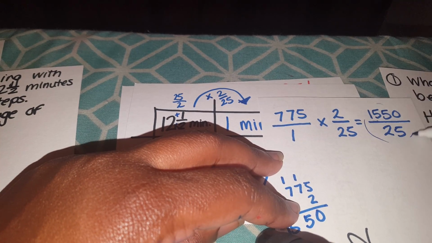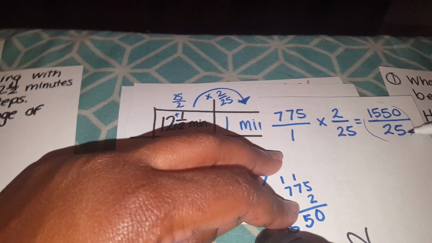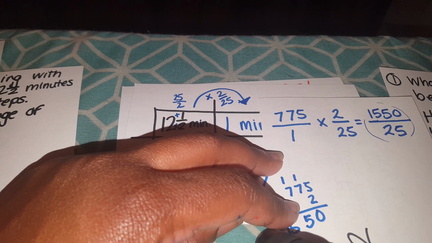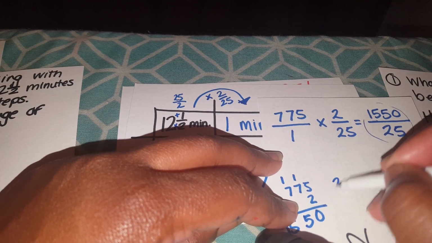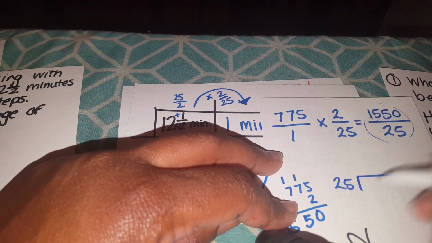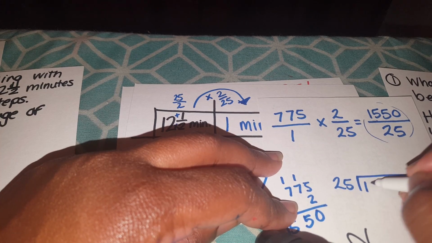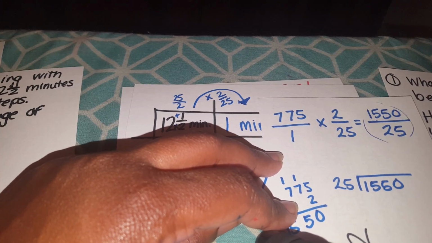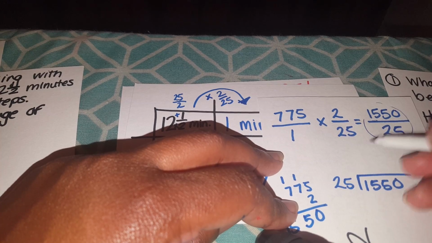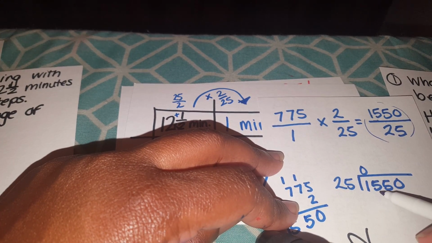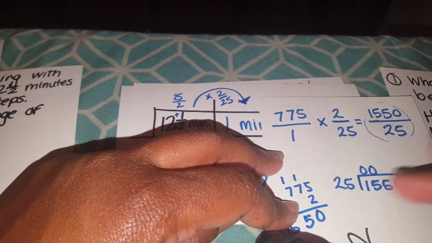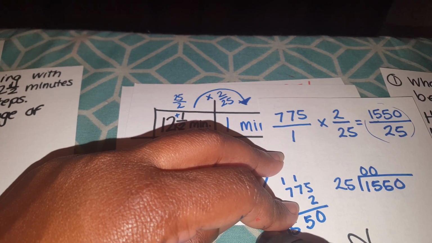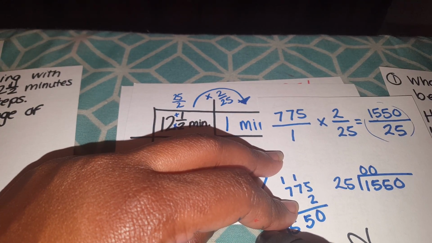Now I got to figure out how much 25 can go into 1550. So I'm doing this work again. I love to multiply. I love to divide. Okay, 25 can't go into 1. 25 can't go into 15. 25 can go into 155.